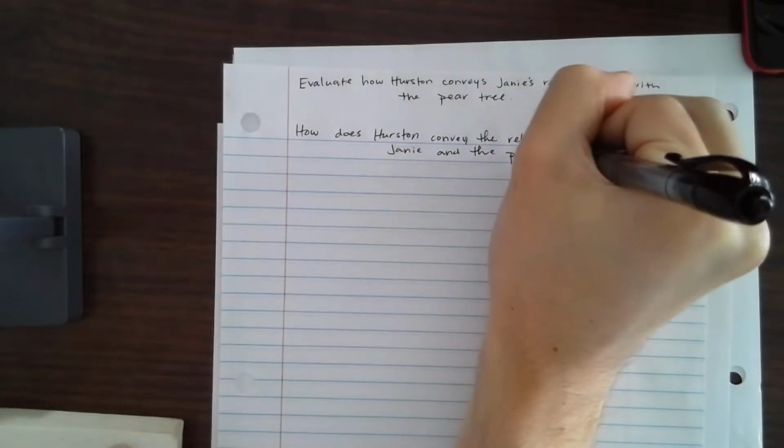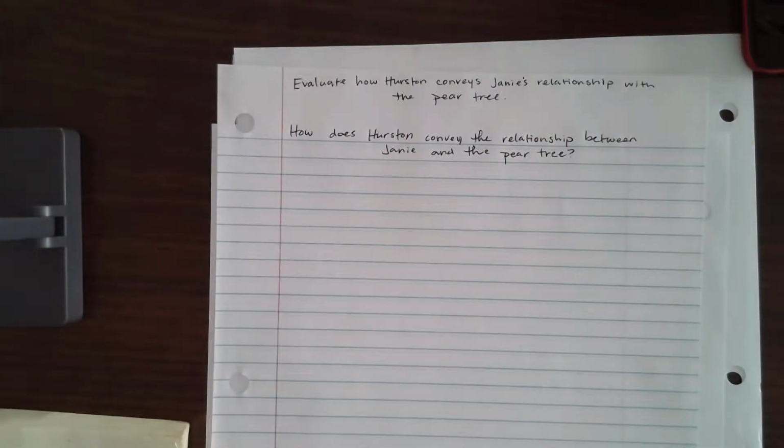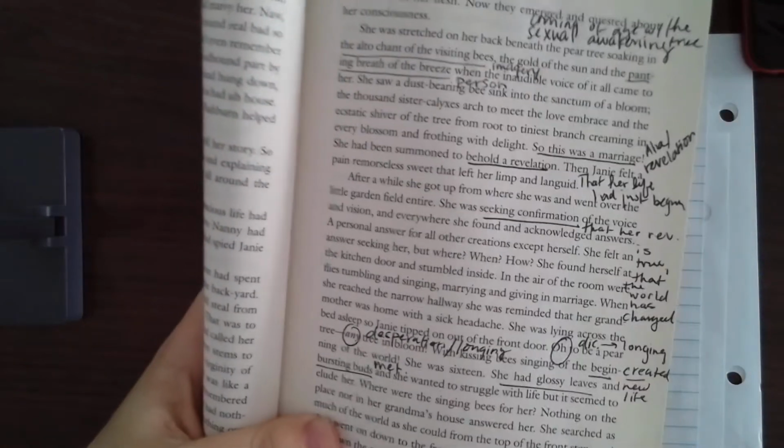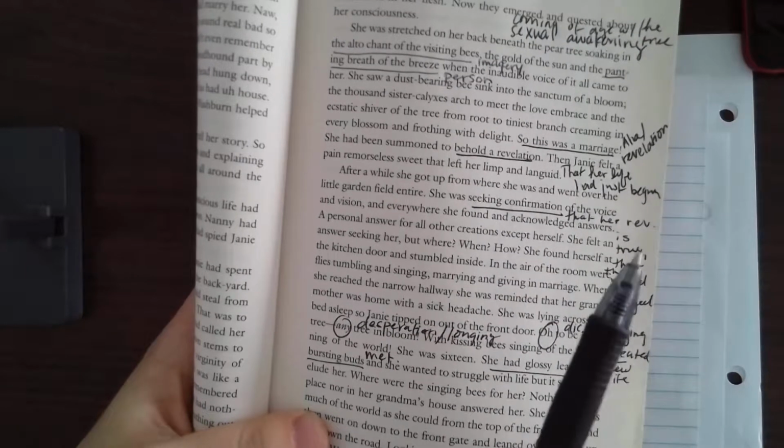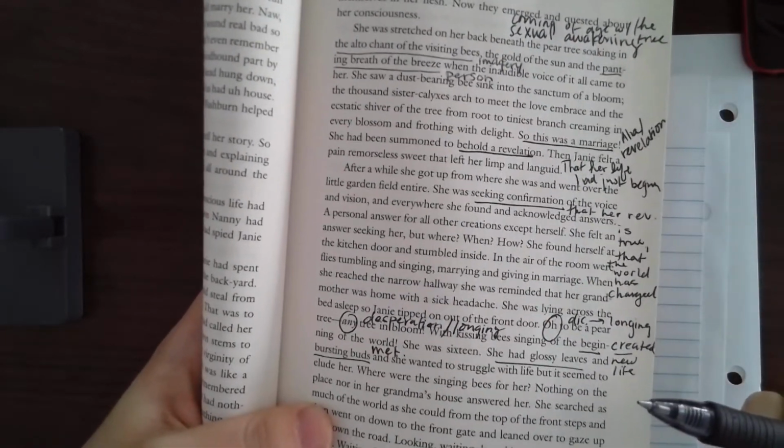As a reminder, this is not star writing, so I am not limited to 26 lines. Even though it's a paragraph, it's a longer paragraph than I might be used to writing. So I've already gone through and looked at a bunch of evidence. I've picked out literary devices and said their purpose over here and started to get an idea of what I think the relationship is between Janie and the pear tree.